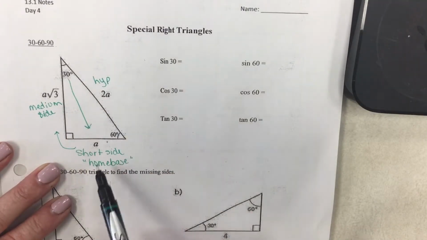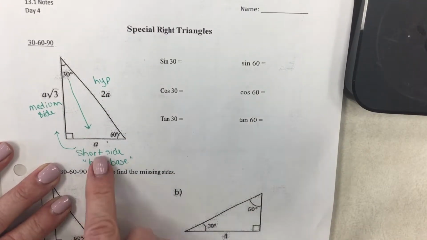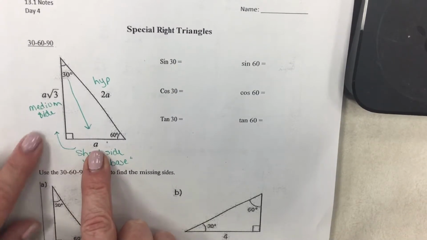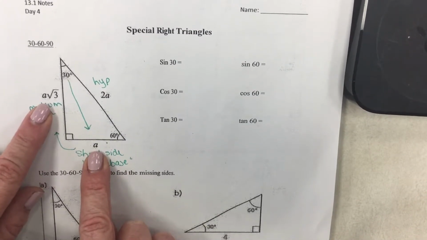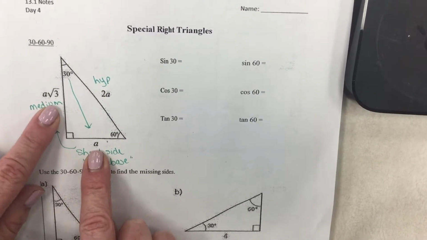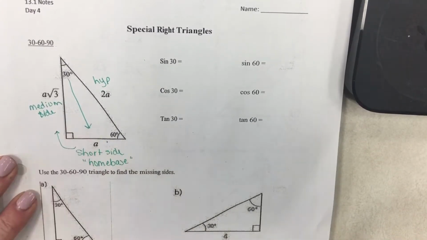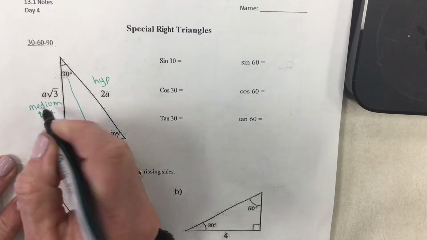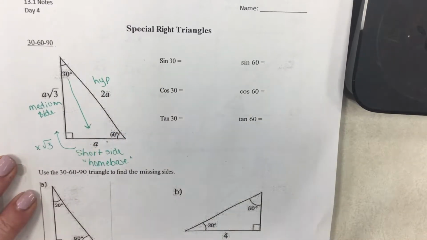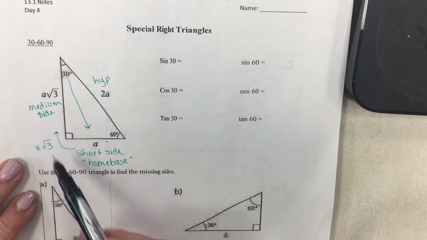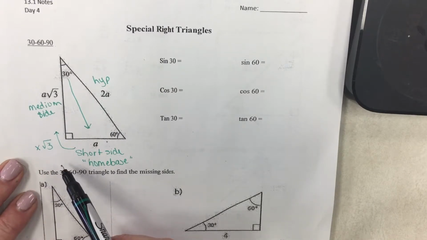To go to the medium side, if I had A, and then to get to the medium side, I now have A times the square root of 3. Guess what I'm going to do every single time to go from the short side to the medium side? Multiply by the square root of 3. Very good, Isaac. So from the short side to the medium side, I'm multiplying by the square root of 3.